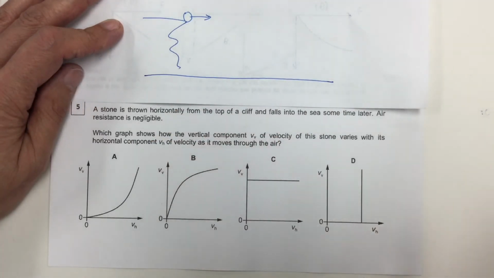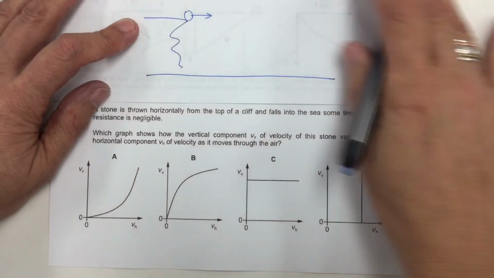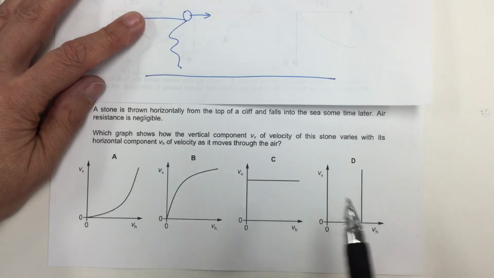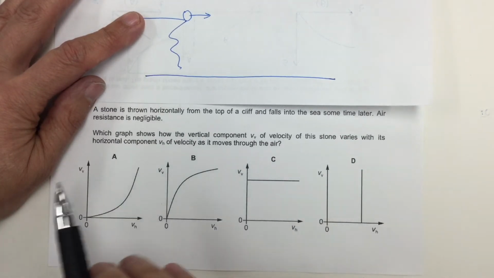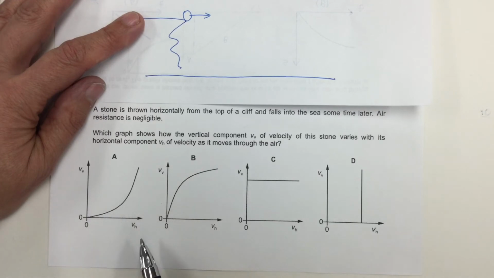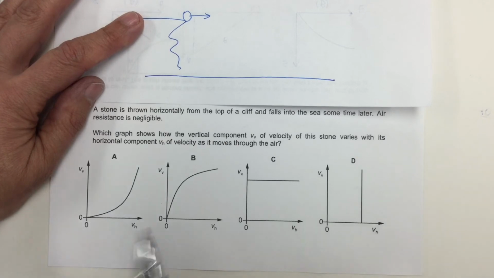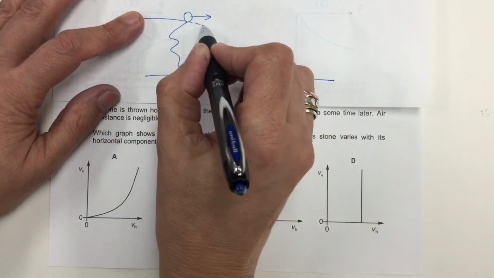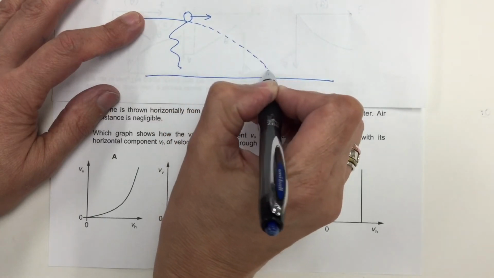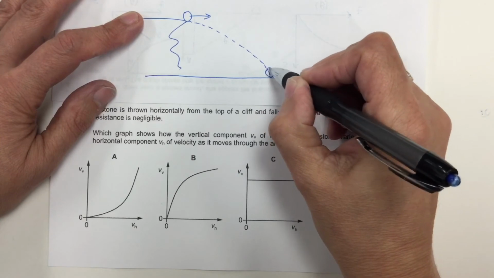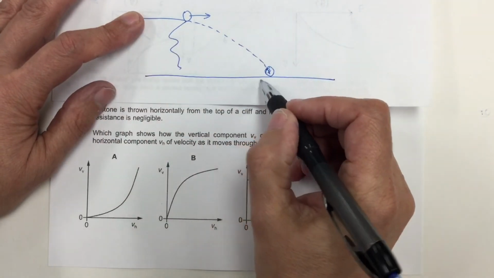and falls into the sea. So what happened here is that all those 4 graphs are showing the vertical component and the horizontal component of this velocity. So let's see what happened. Here we have the trajectory shape of the stone from the top of the cliff to the sea.